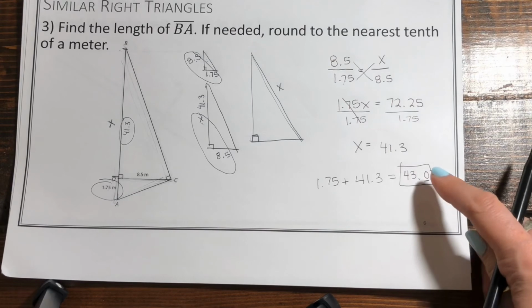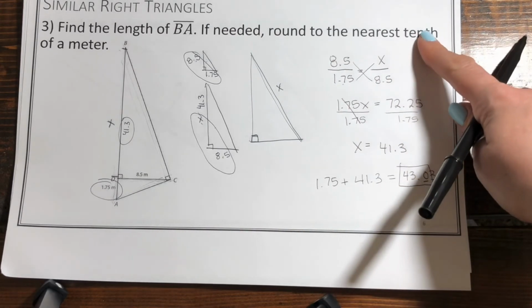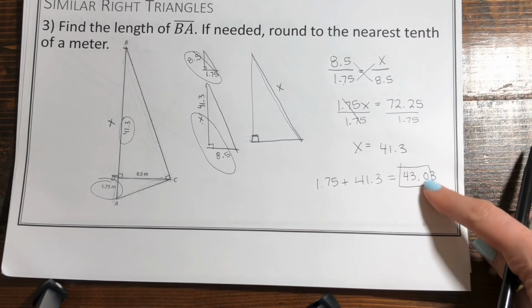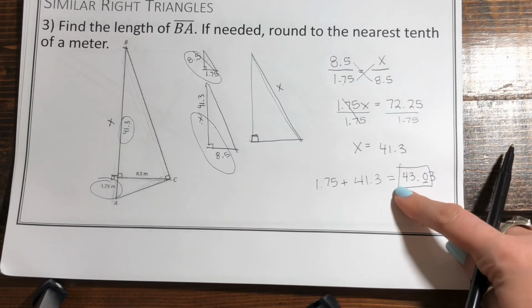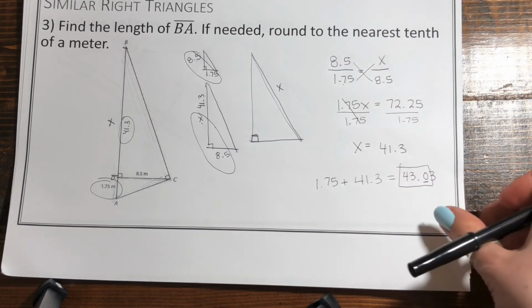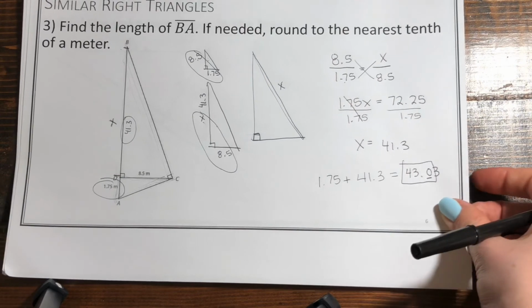And then remember, on Math Excel, if they ask for you to round to the tenths place and you get a 0, you still need to write the 0. You can't just put 43, you would need to write 43.0 to get it right. So careful with that.